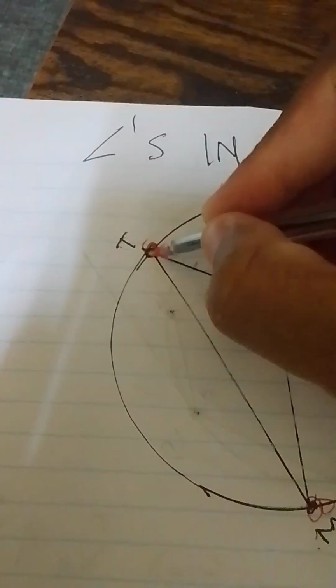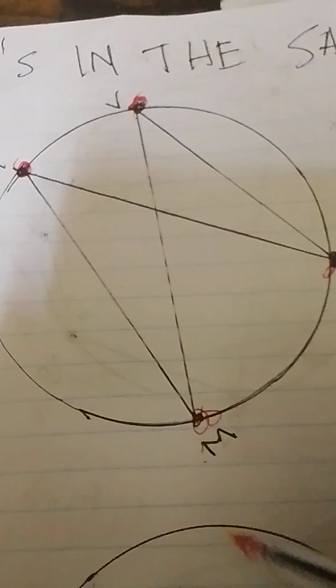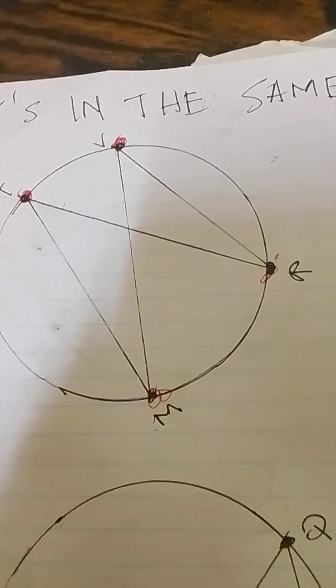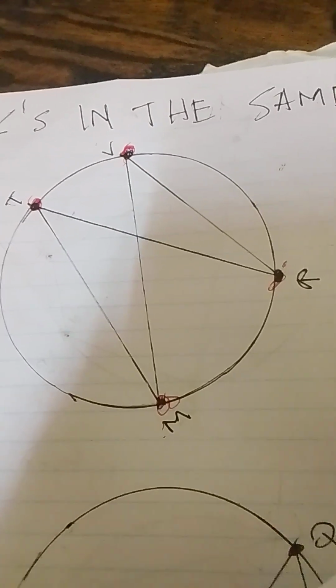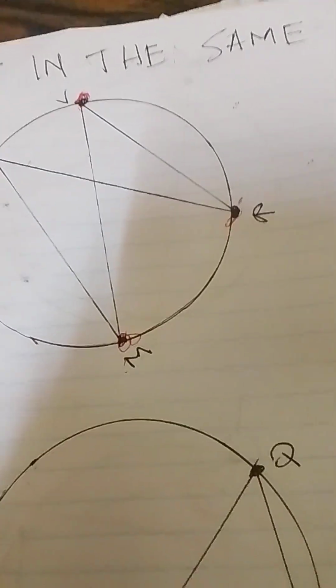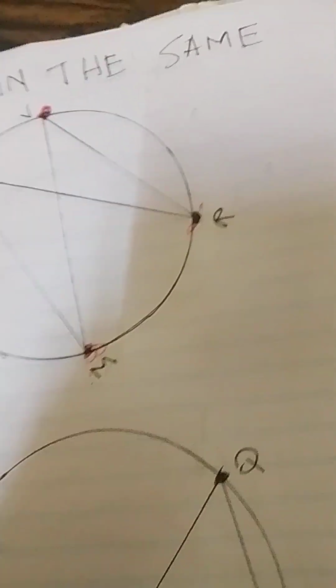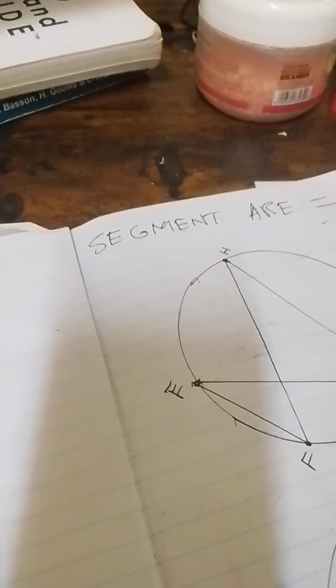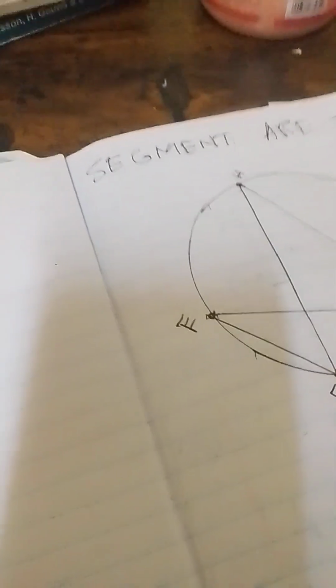Even here you have 1, 2, 3, 4. So four corners are touching the circumference. If you look at something like this, there was something that I was using here. I don't know where I lost it. Let me check. Oh, it's fine. Let me show you with this paper.